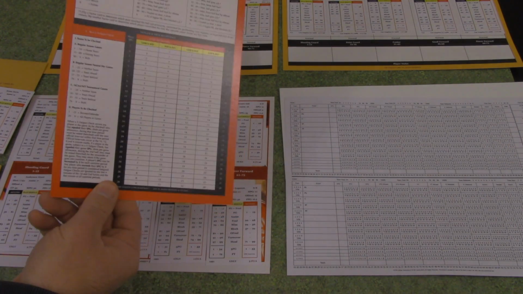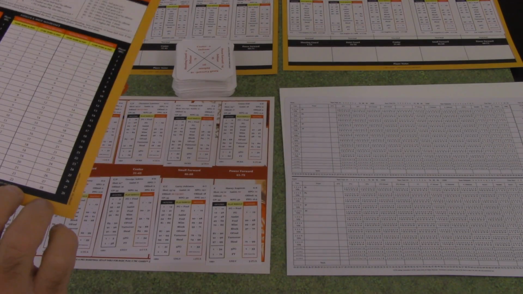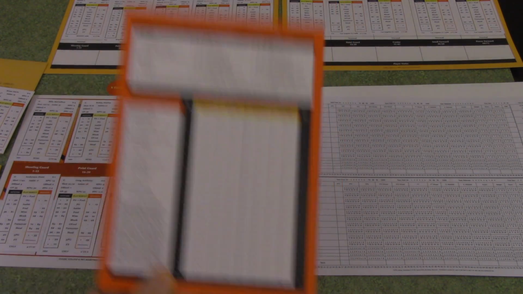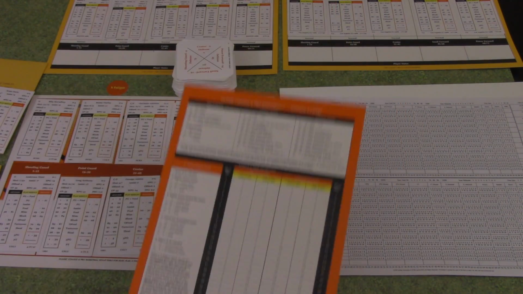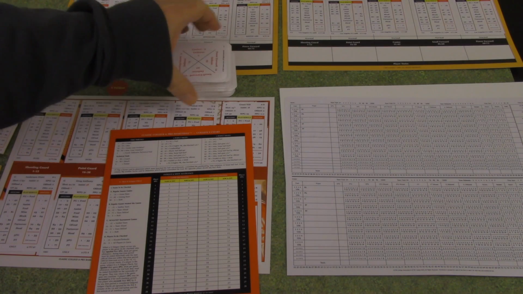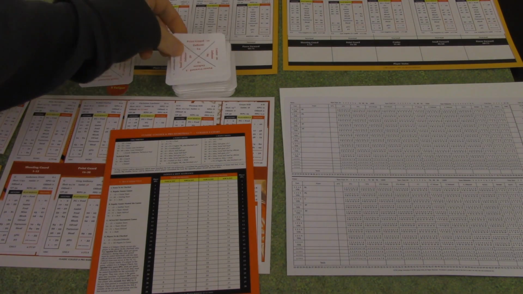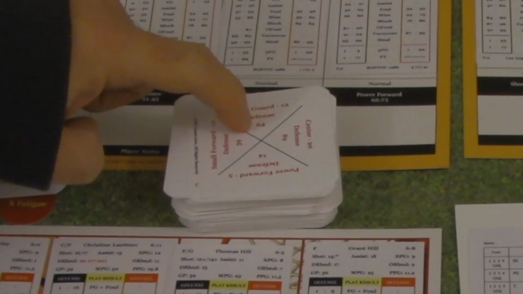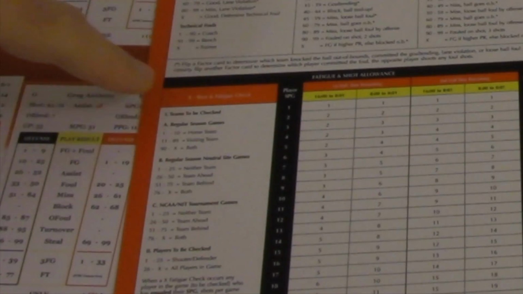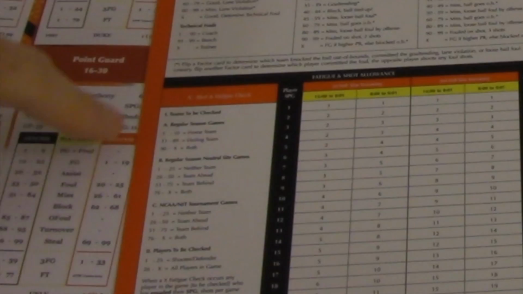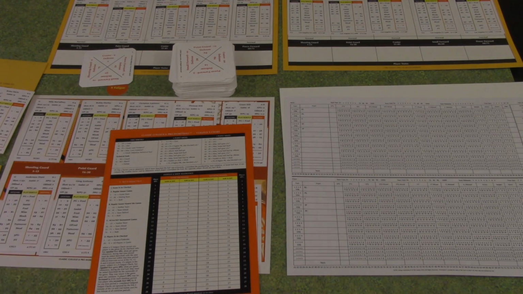And as I said, there's a different chart for college and for a pro game, depending on which one you're playing. We have two college teams here, so we'll use this side. So let's say that came up, and then we have a stoppage of play. So we'll flip a card. We're going to refer to this number here, and it says 64. So this is telling us that we're going to be checking the visiting team.